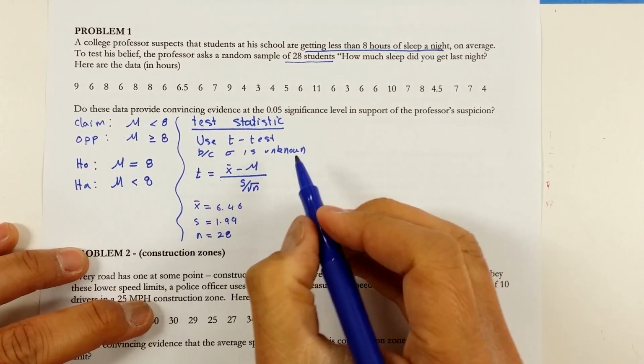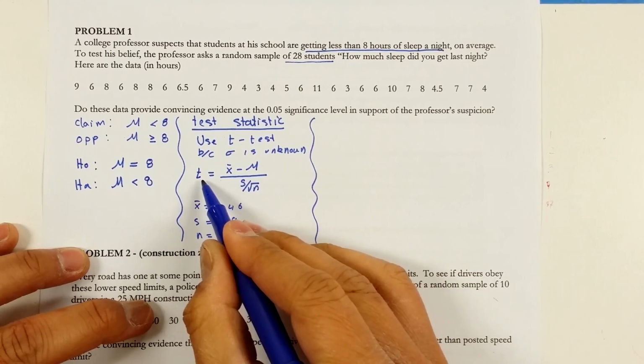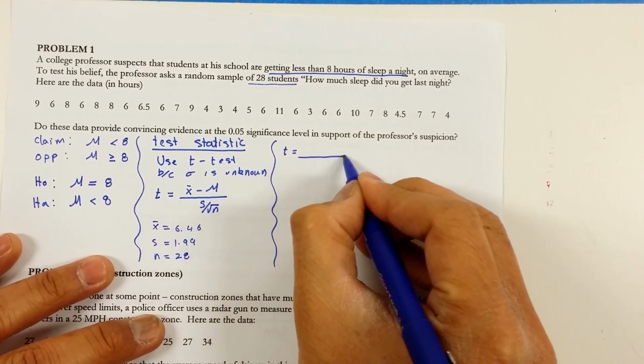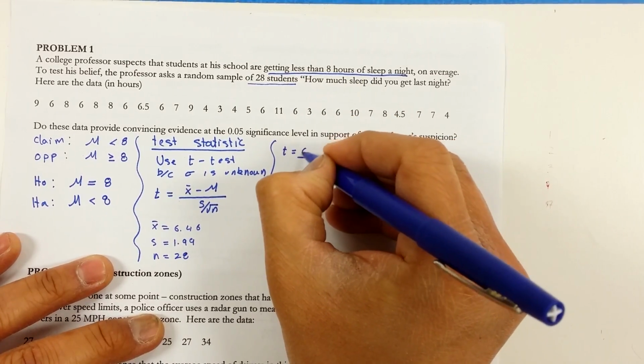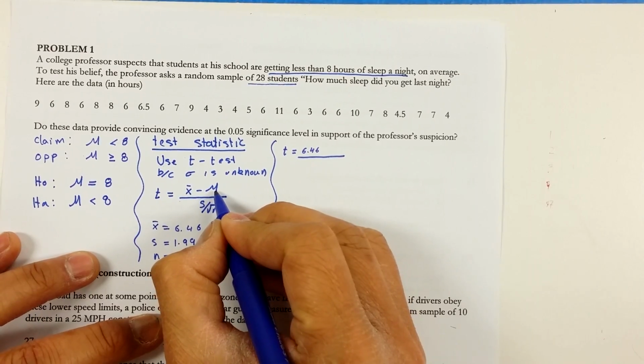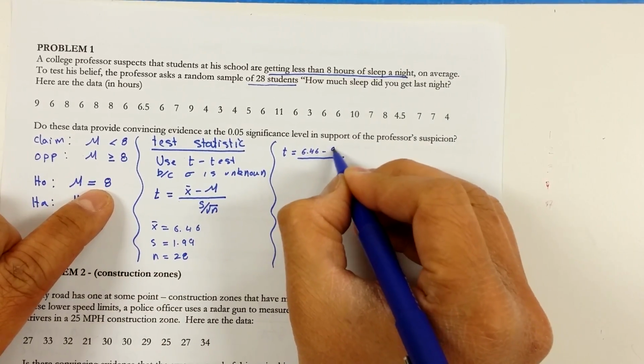Now we're ready to plug these data into the formula to calculate t. Make sure you do it slowly and carefully. 6.46 is the value for x bar. Your mu is 8, so 8 goes in here.